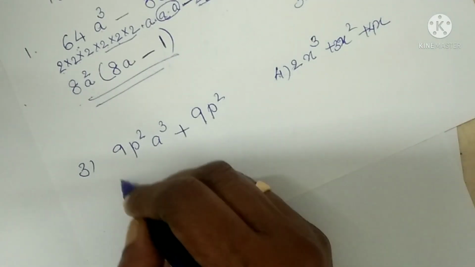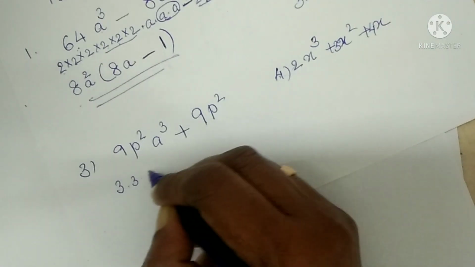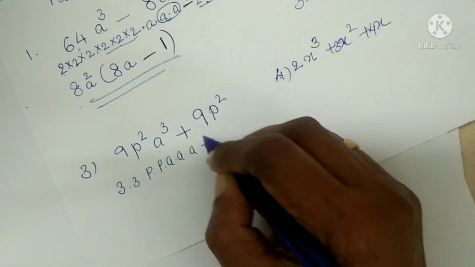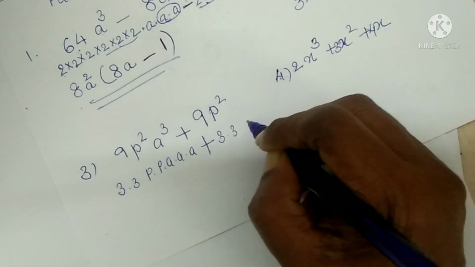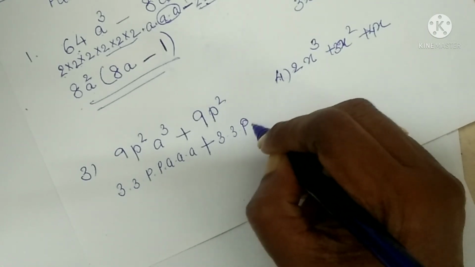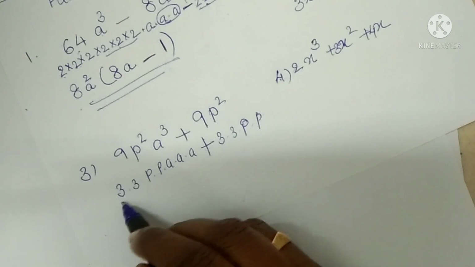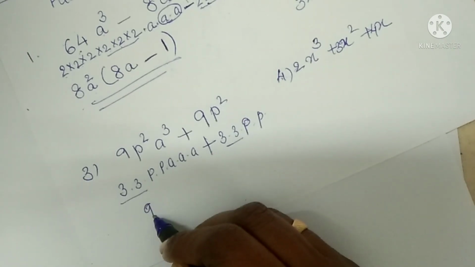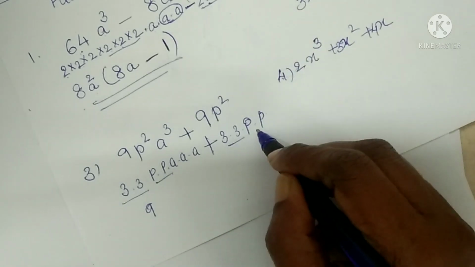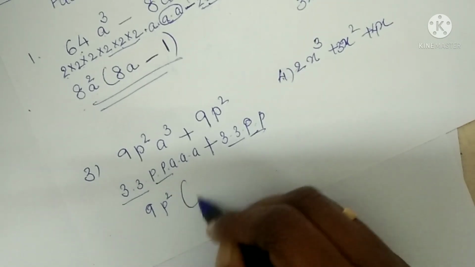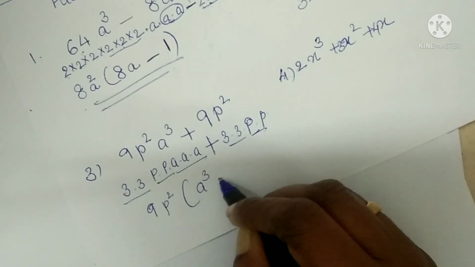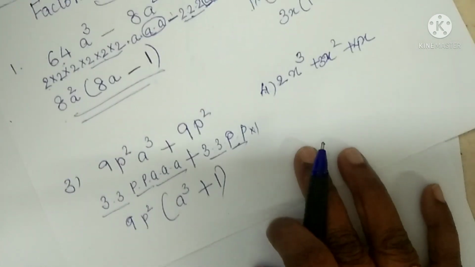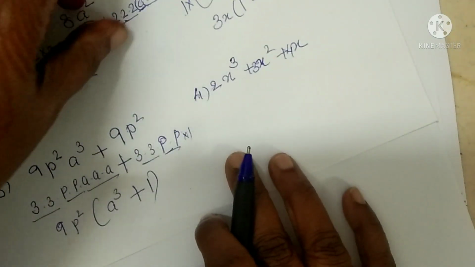Now here 3 into 3 into p into p into a into a into a plus 3 into 3 into p into p. See, 3 3s are 9, 3 3s are 9, that we can take out. p common, p square common we take. So here a cube plus, no number here means 1. If there is any number, you can take that number.